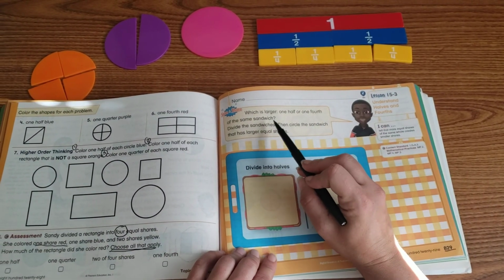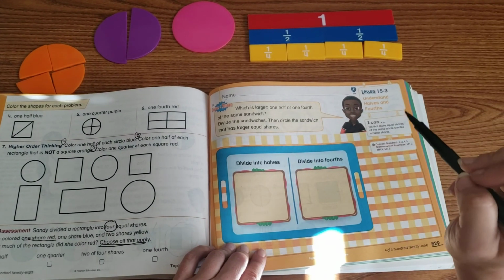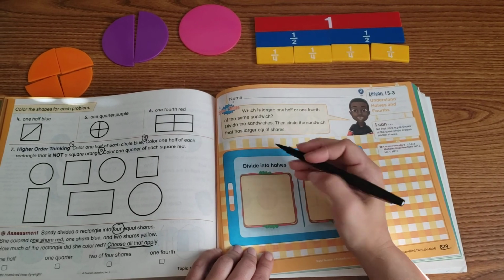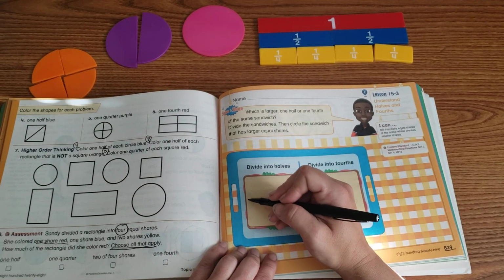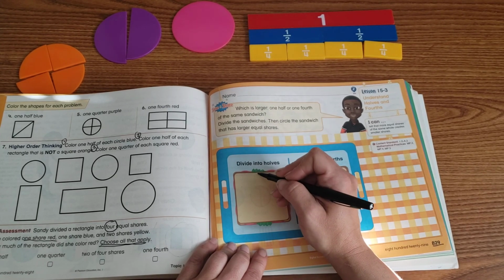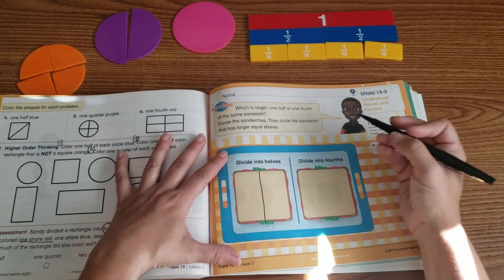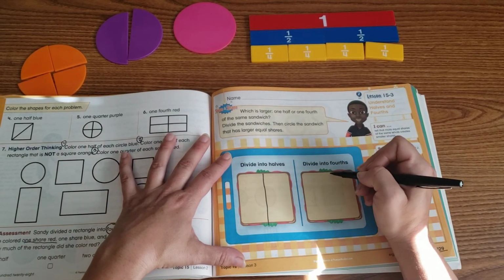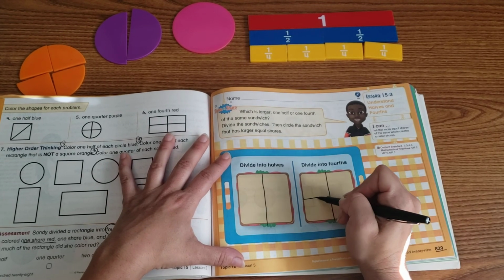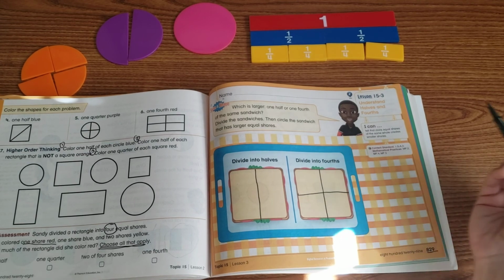So it's asking, which is larger, 1/2 or 1/4 of the same sandwich? We're going to take this first sandwich and divide it into halves. That means we're going to split it in half, so 2 equal shares. You can cut it this way or this way, it doesn't matter. So there I split it into halves. And here I'm going to divide this one into fourths. I do that, and then I'm going to go this way too. So 4 equal shares.